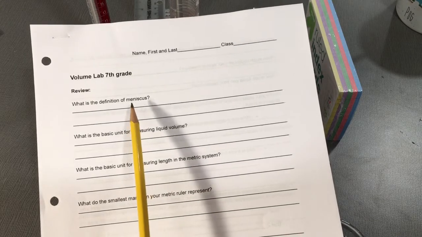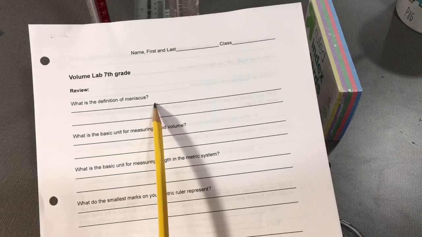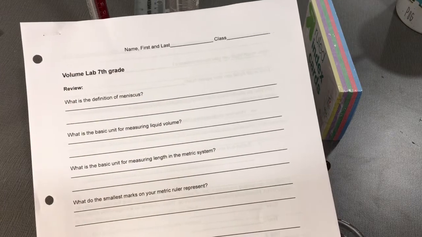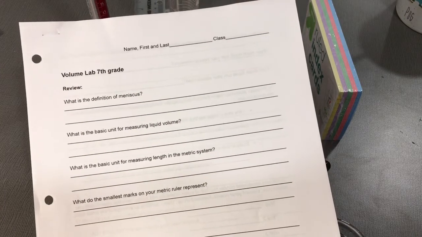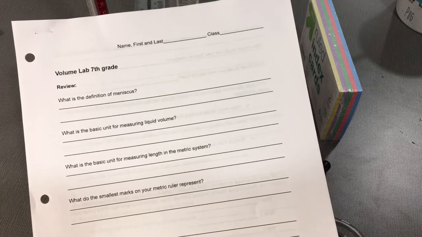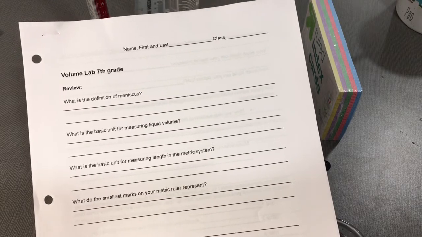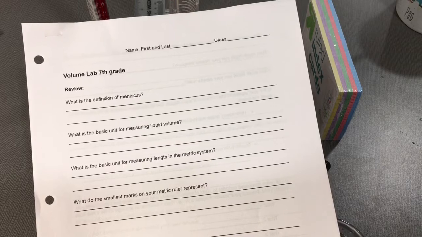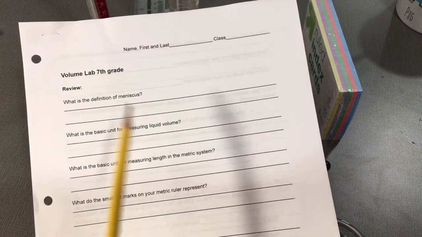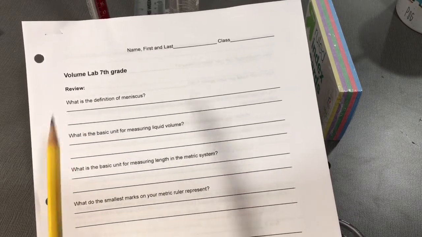You do need to know what a meniscus is, which is the level of volume at the bottom of the curve when you are measuring the volume of your liquid. After you refresh your memory on what a meniscus is in your book, you can write the definition right here.